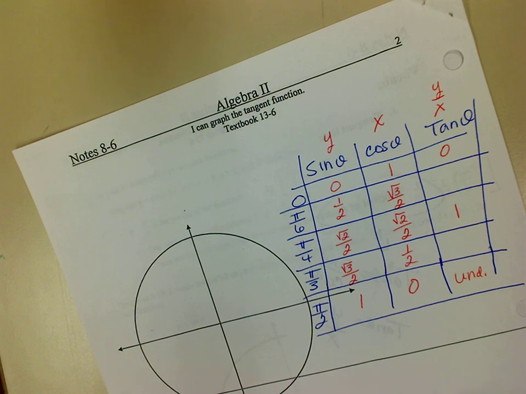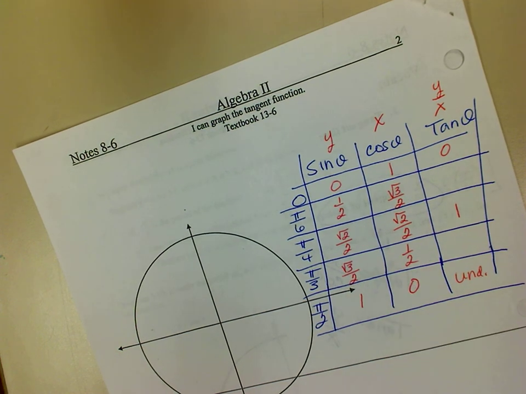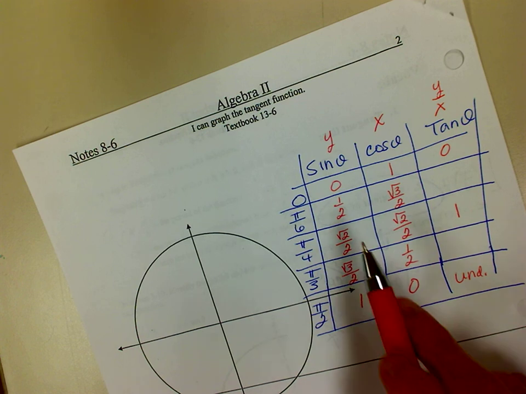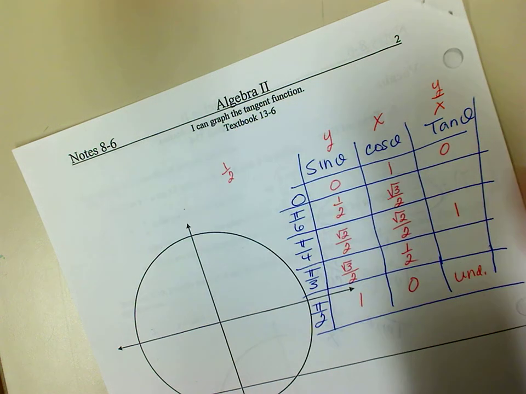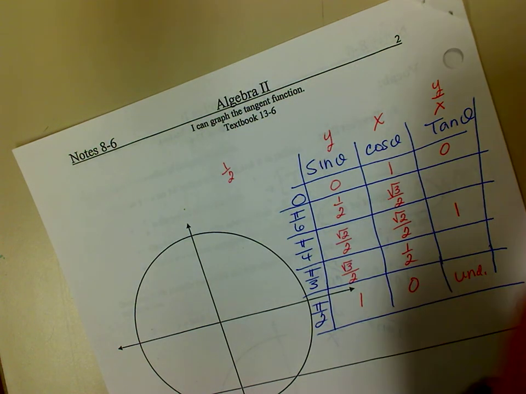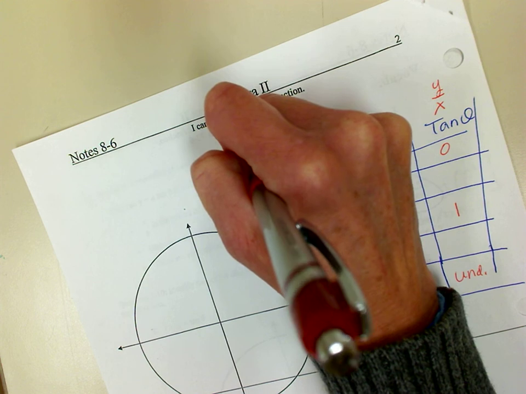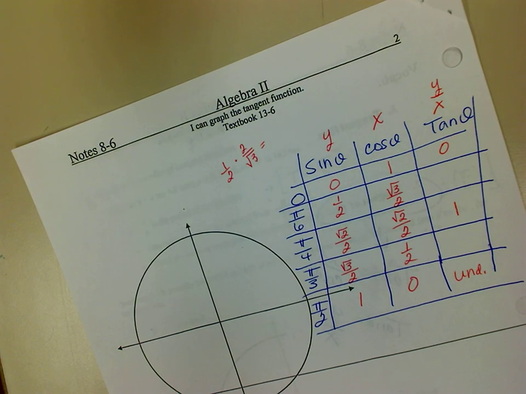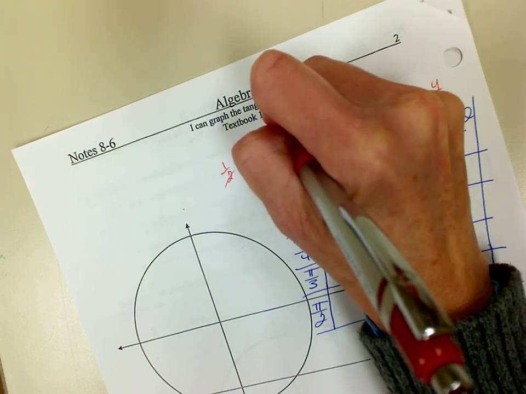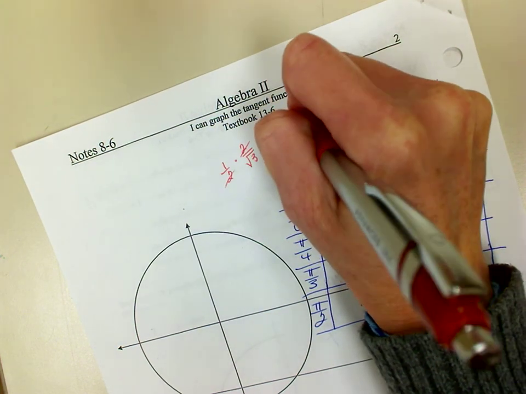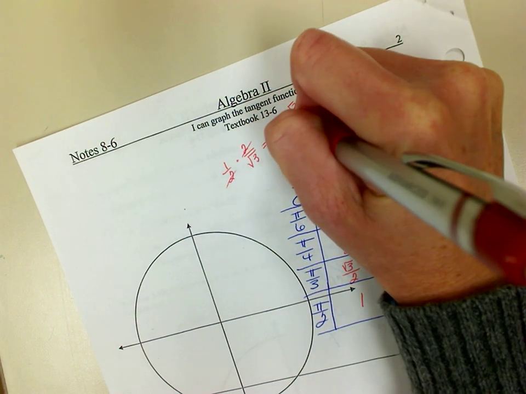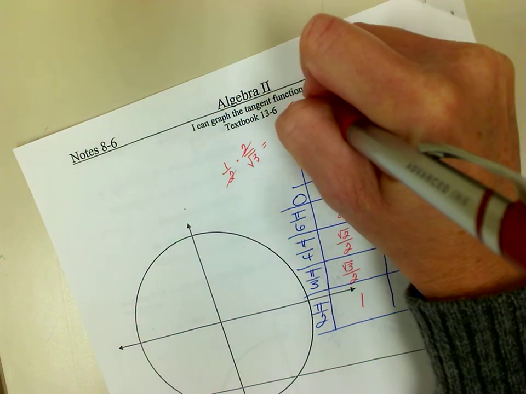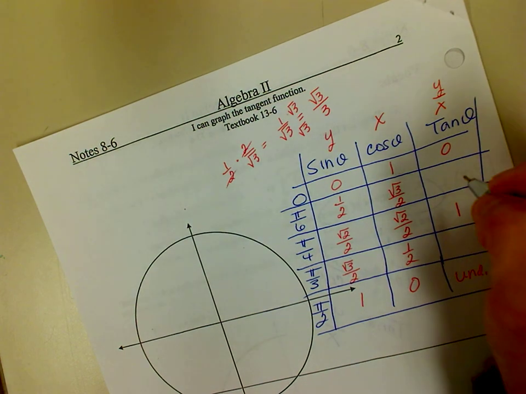So that leaves us with these two. So what I need to do is divide 1/2 divided by root 3 over 2, but that's really like multiplying by the reciprocal. Those are going to cancel. You're left with 1 over the square root of 3. I have to rationalize that now. Cannot have any radicals in the denominator. That's going to turn out to be root 3 over 3.